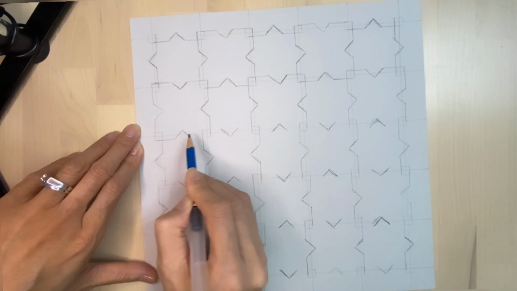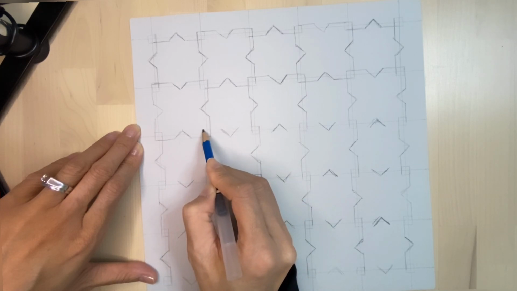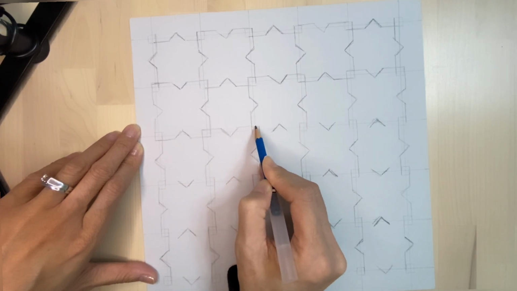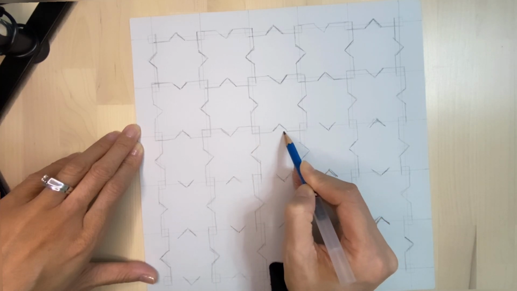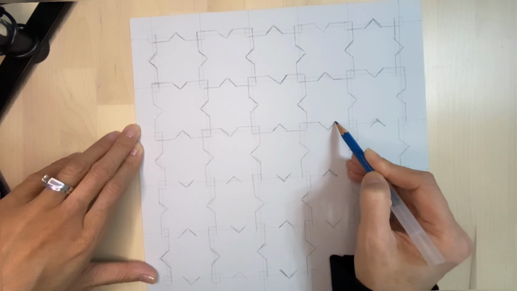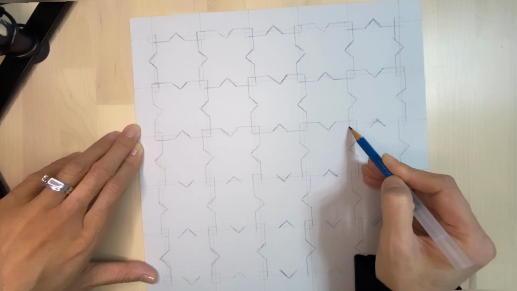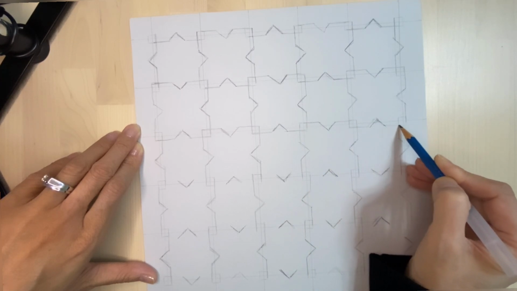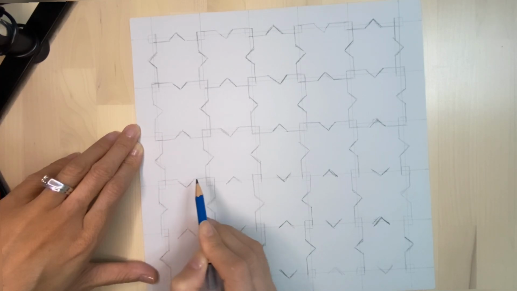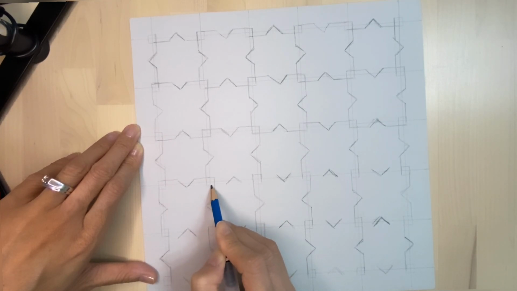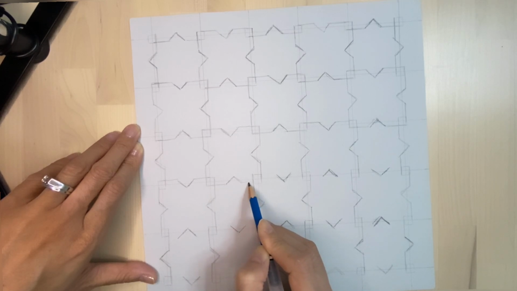See how I'm going? I may be going too fast for you, so if you're doing this with me, take your time, but remember you're connecting the two ends of the V to squares next to it, or the closest corner of the square.